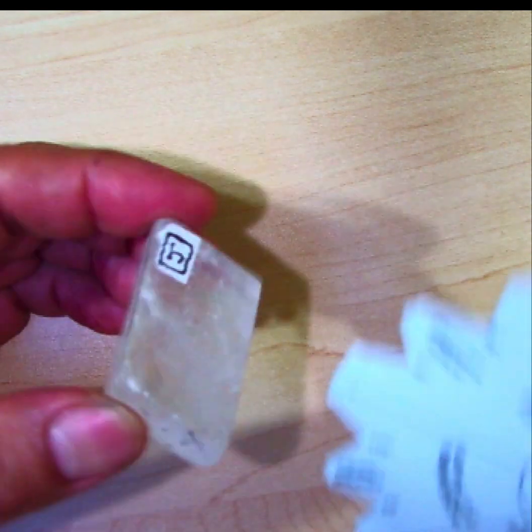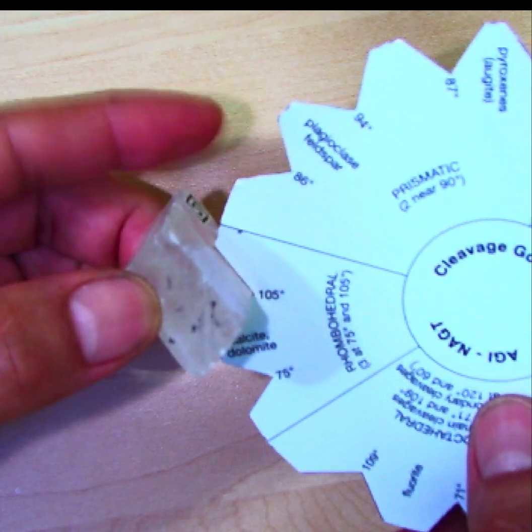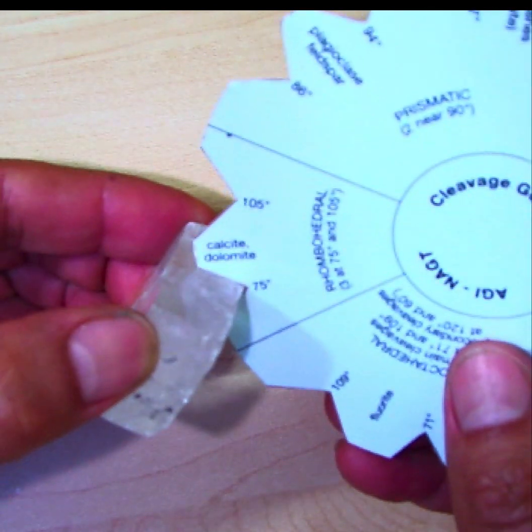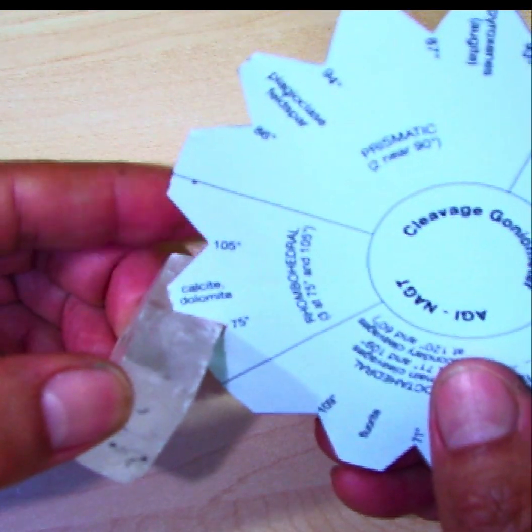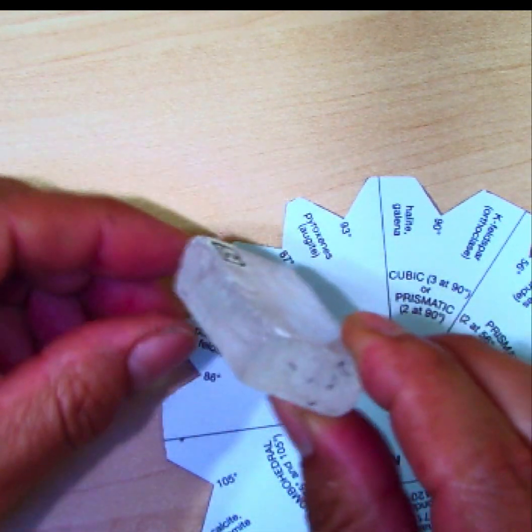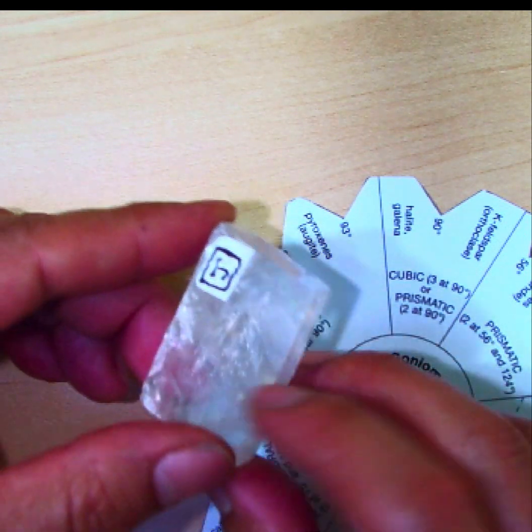And if we measure this one here, we see that angle there is 105 degrees. And this acute angle here is the 75 degrees. So this is a good example of calcite. So calcite will have those 3 directions of cleavage not at 90 degrees. So your job is to name what type of cleavage this sample J has.